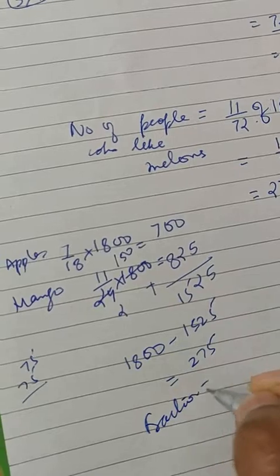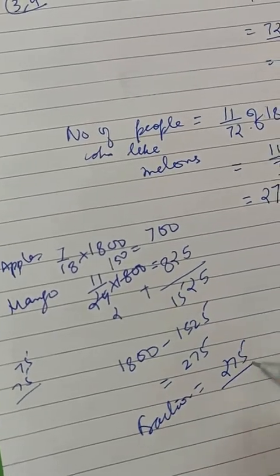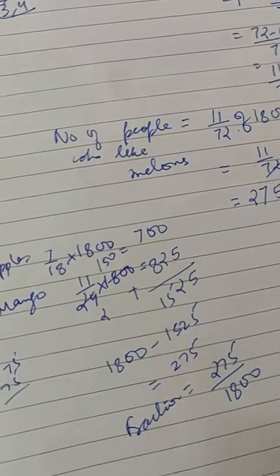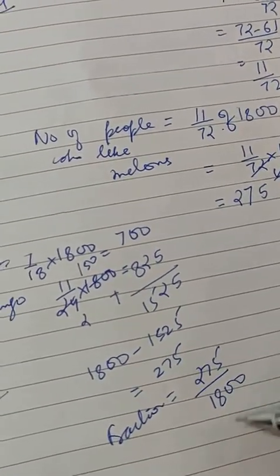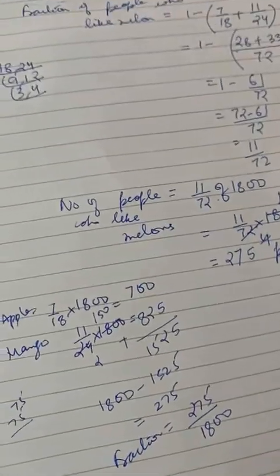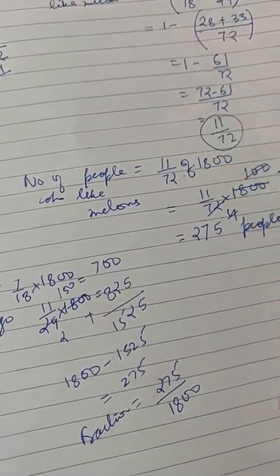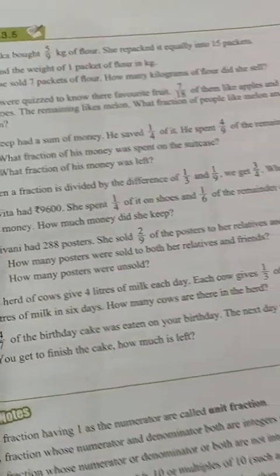for finding out the fraction, we always do upon total. Total is how much? 1800. So if you cancel it, you will get the same fraction that you got here, 11 upon 72. So this is the first question, question number 2, that I have explained to you.